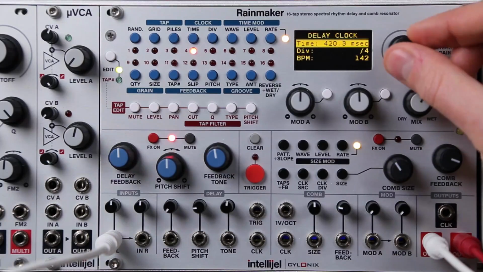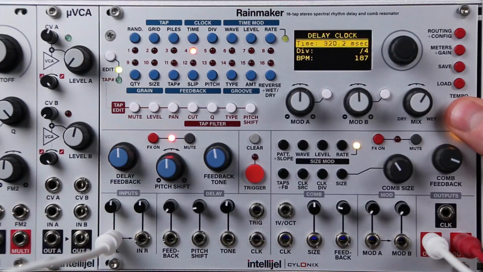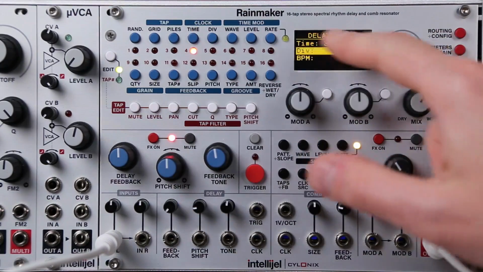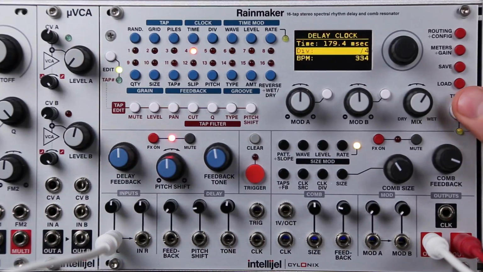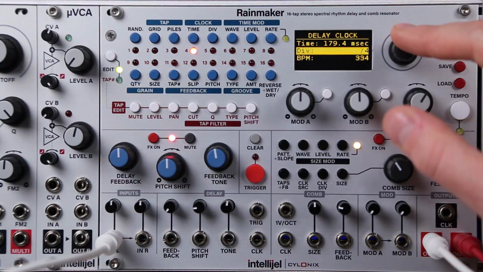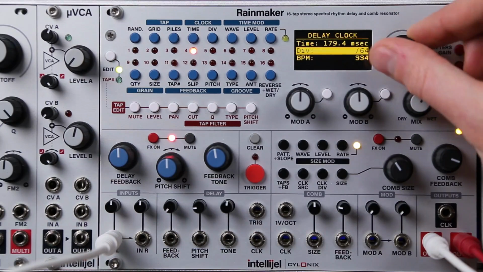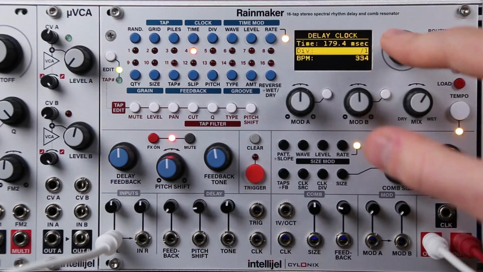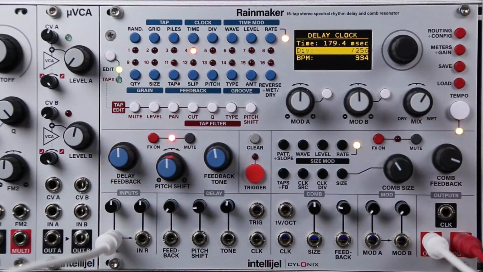So clock time determines the rate used to calculate the times of all the delay taps. You can either dial this in manually with the knob, or you can tap the tempo, which won't work while you're on the time. And the division won't do anything unless you have something plugged into the clock input. But you can create a clock division of the external clock from 1 all the way up to 256. So let's see what that's like.